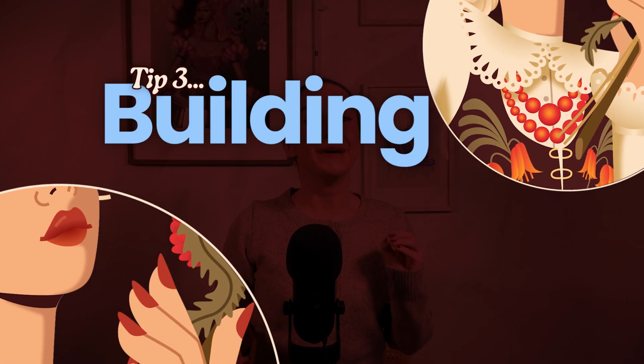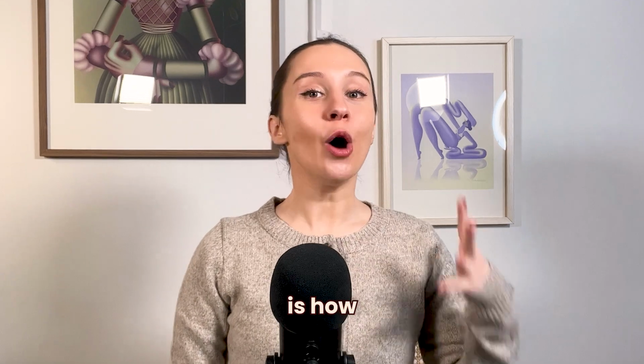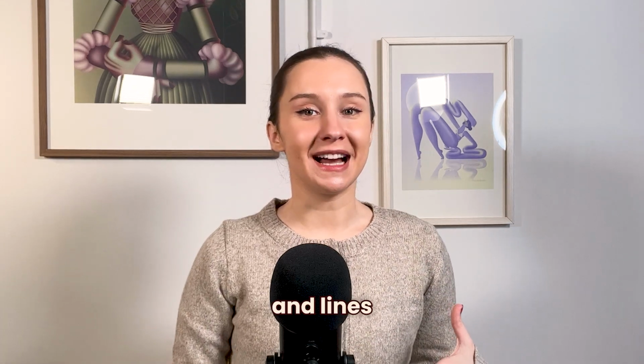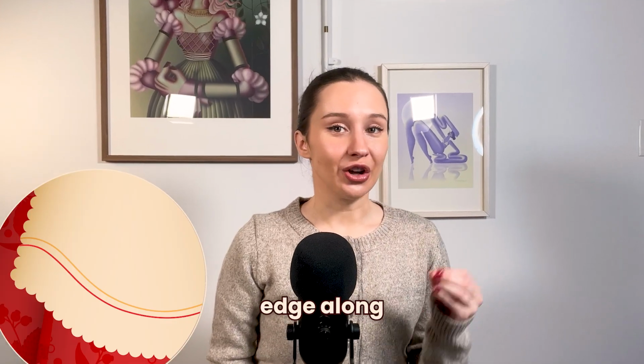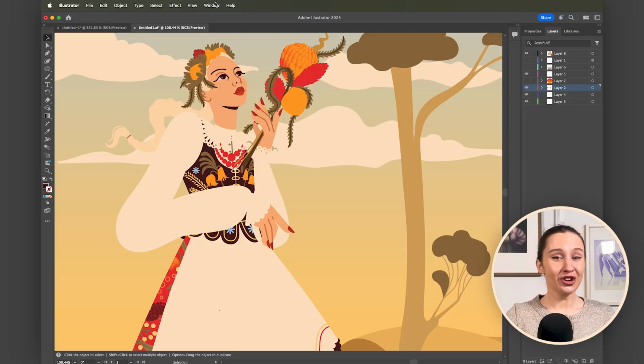Okay, tip 3, building better shapes. One of the greatest things about Adobe Illustrator is how quickly and easily you can use shapes and lines to create something new and interesting. For example, this scalloped edge along the apron or this lacy effect on the sleeves and collar. So let me show you how it's done.